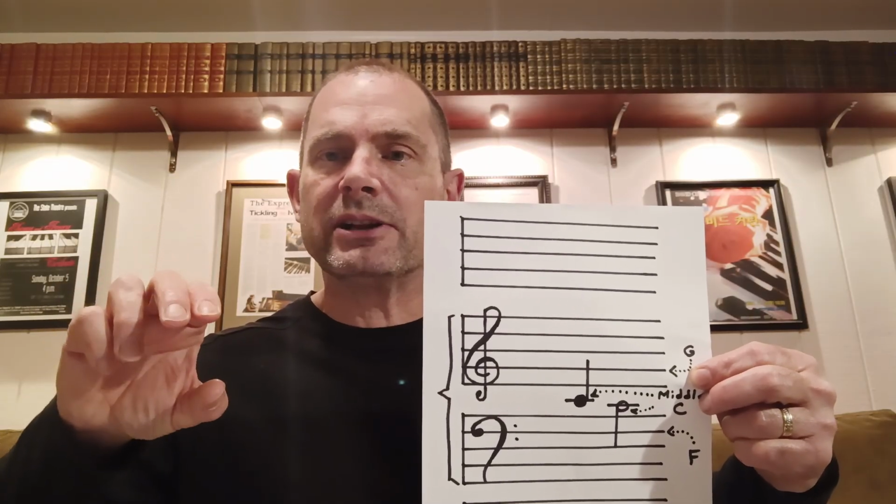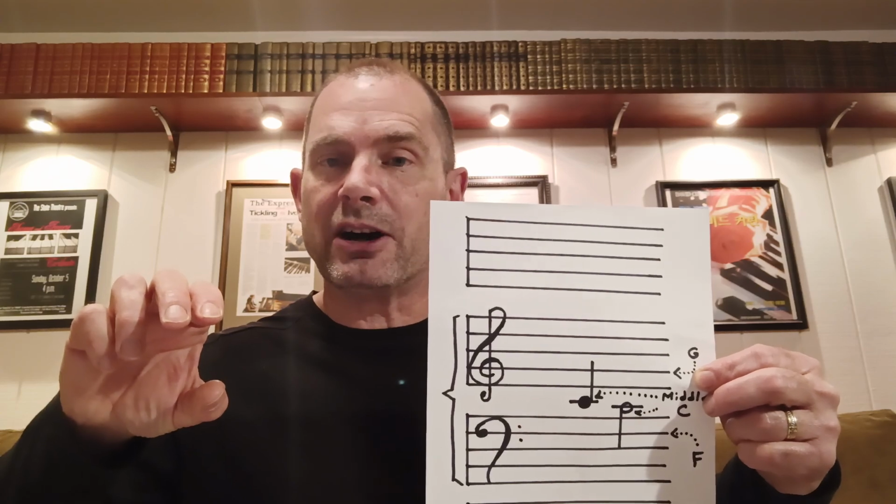We have to separate the staffs from each other, because if they were really as close as they musically are, that is, if we were to draw this to musical scale and keep the distances exactly consistent with the distances on the keyboard, then this ledger line would have to be exactly equidistant between the two staffs. But we generally don't do that because we want to keep these staffs distinct from each other.